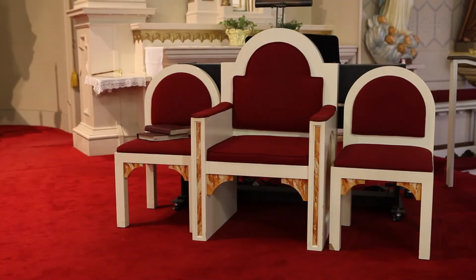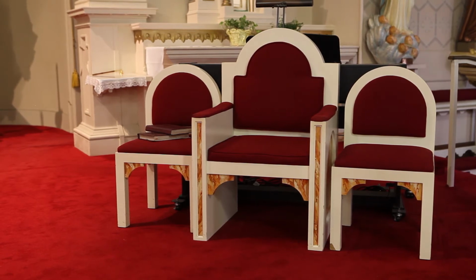Next to the Paschal candle in the sanctuary at St. Anthony's is the presider's chair, which the priest uses during the sacrifice of the Mass.